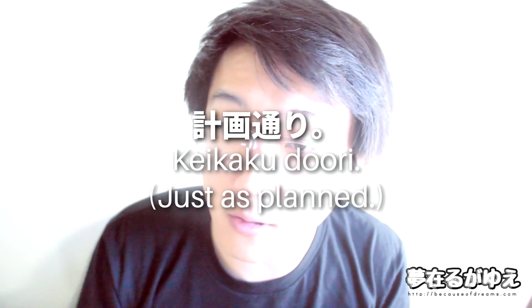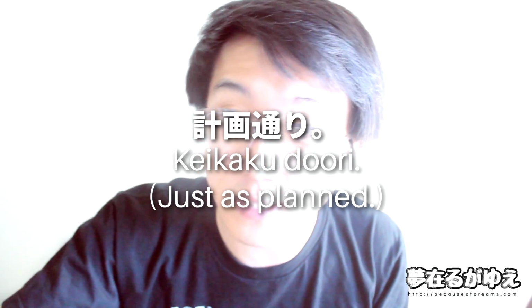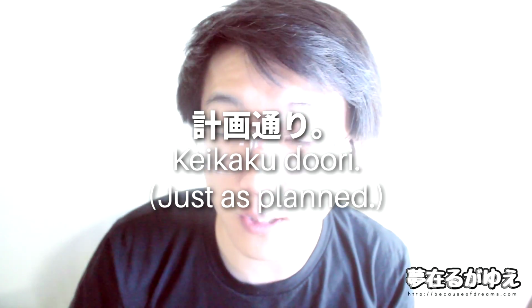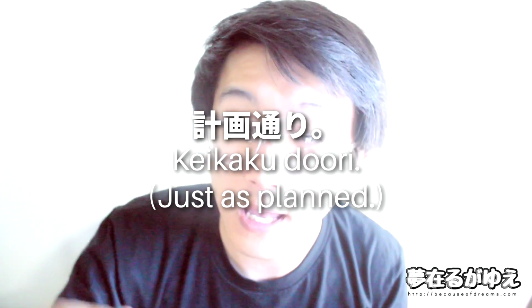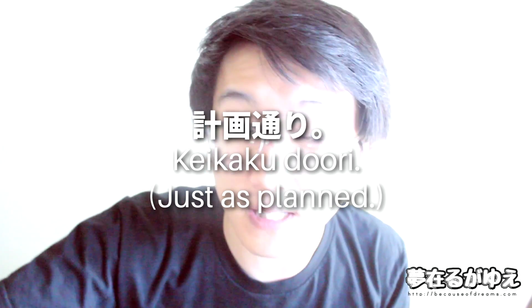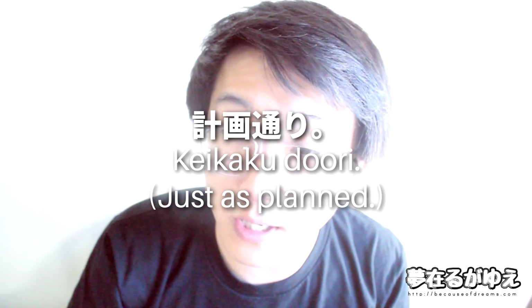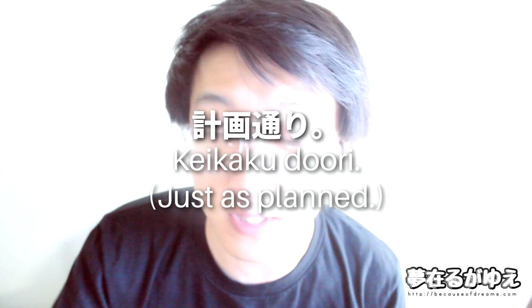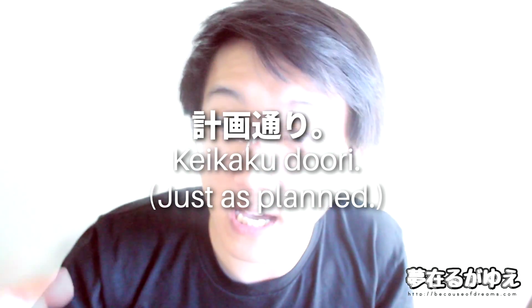And first up we have keikaku, which is going to be the noun word for plan basically, and then we simply invoke our grammar pattern here, the suffix version of it. So we have doori right after keikaku, and so doori is going to mean just as or following or in accordance with, and so we combine that with the word keikaku, which means plan, and this will just be a really simple statement that translates to just as planned, literally.